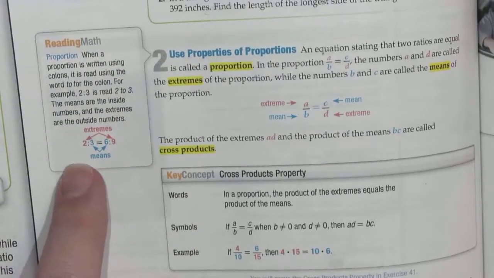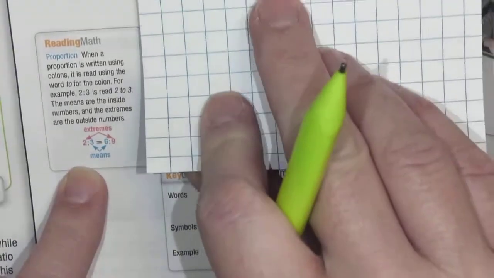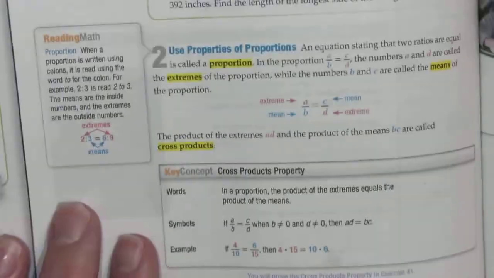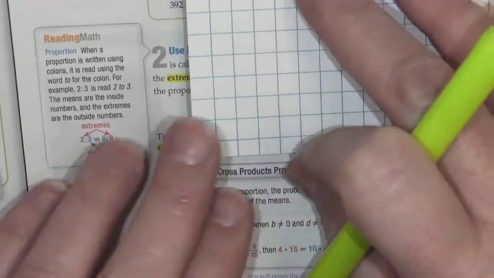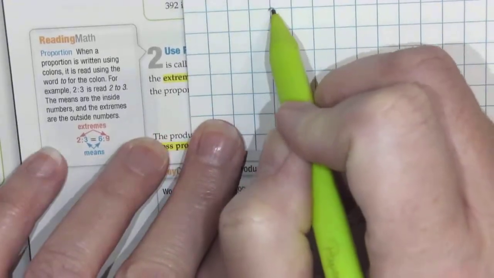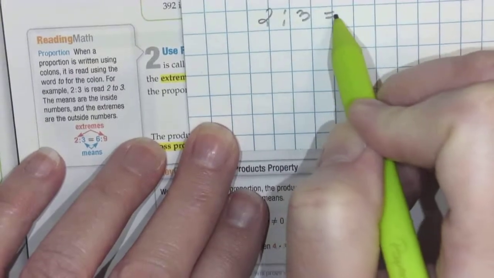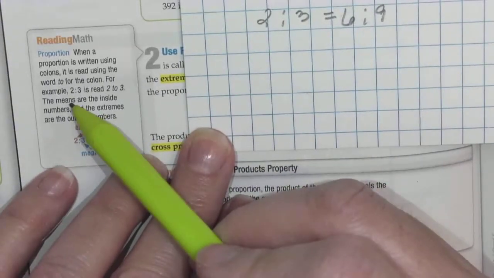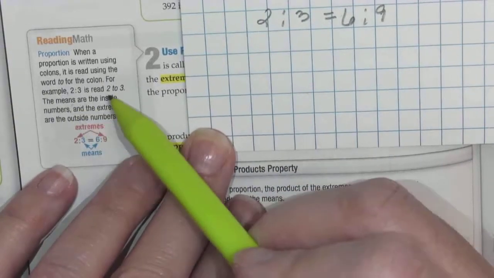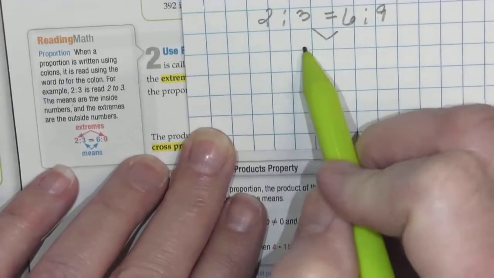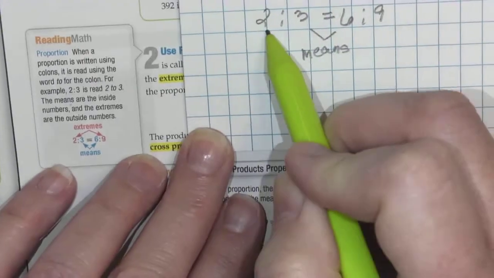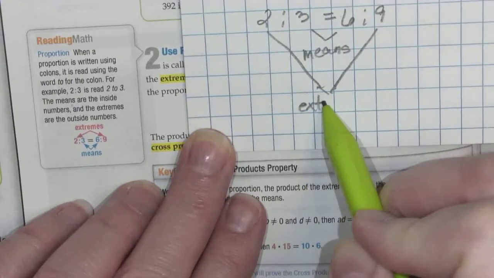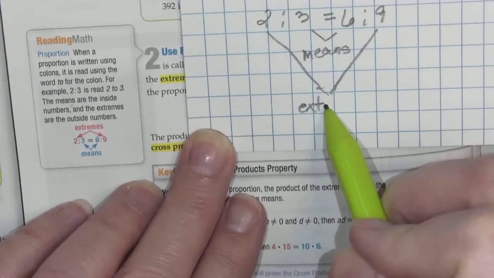Okay, so if we have something that is written like this, right here, let me try to refocus again. Well, okay. So we have 2 to 3 equals 6 to 9. And it says the means, and this is a vocabulary word, means are the inside numbers. So they're right here. Those are the means. And then the outside two are called the extremes. Well, I did it underneath, they did it above, but oh well.